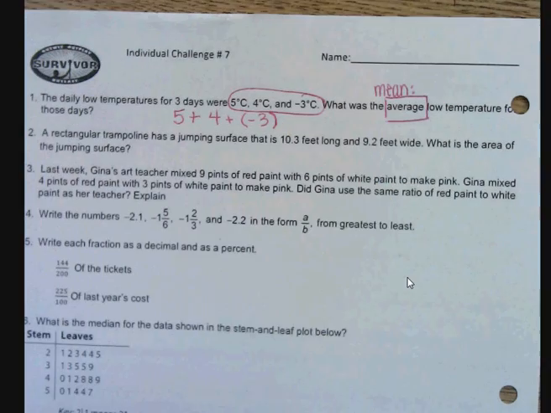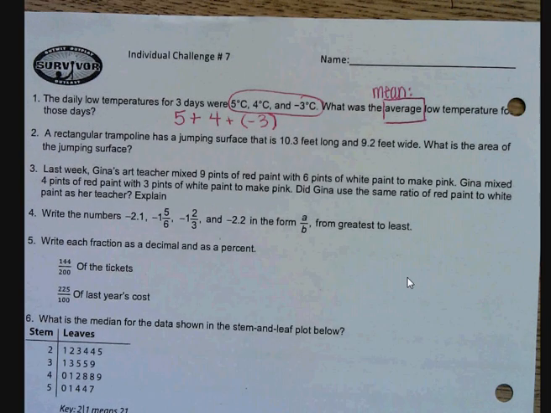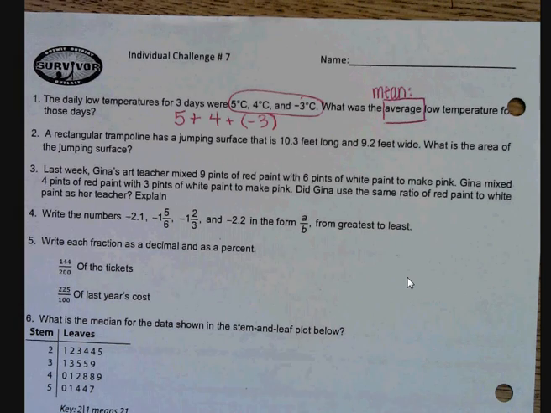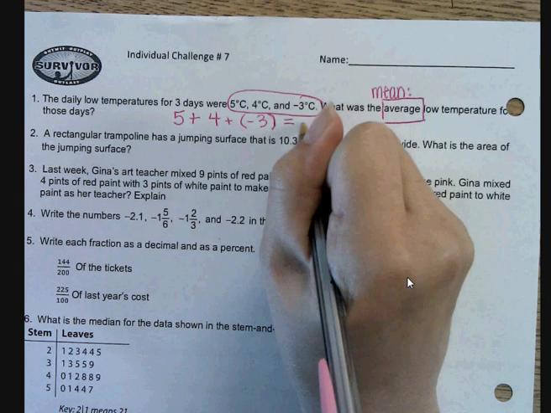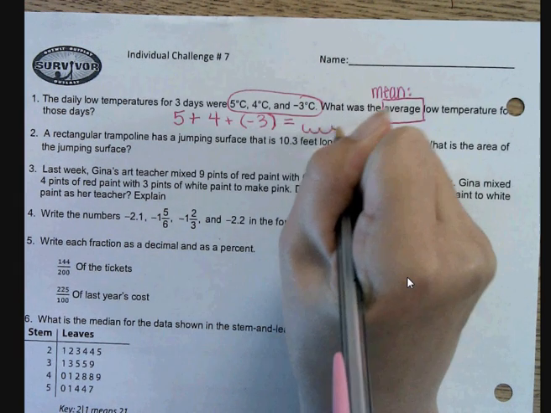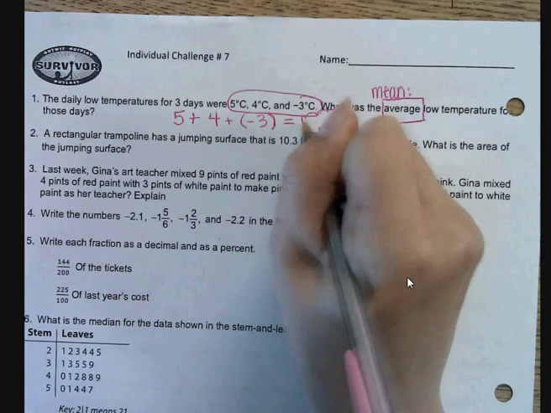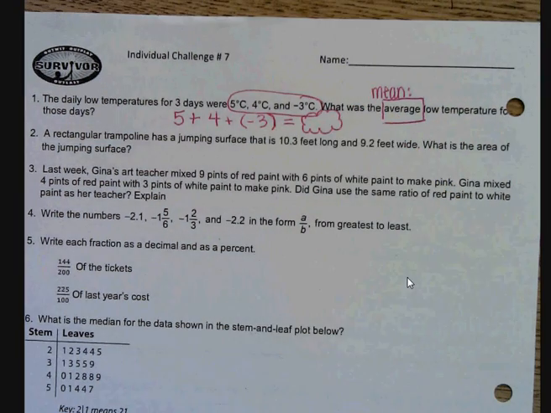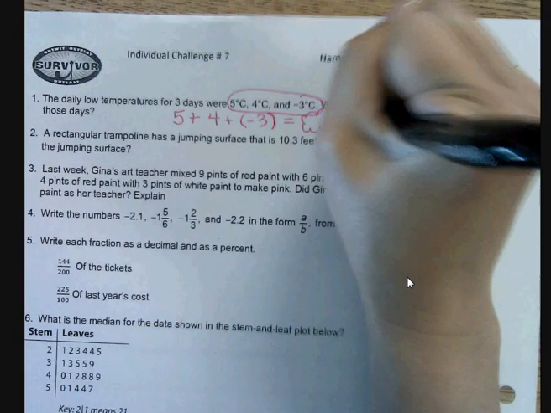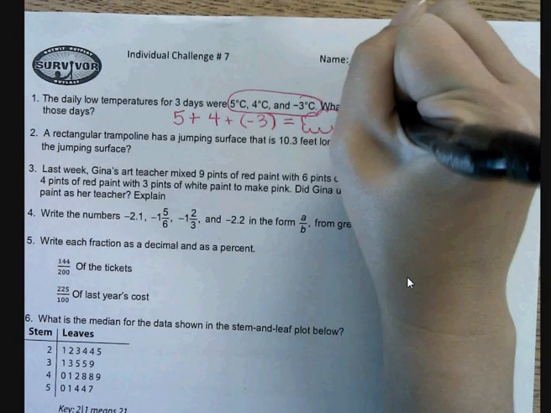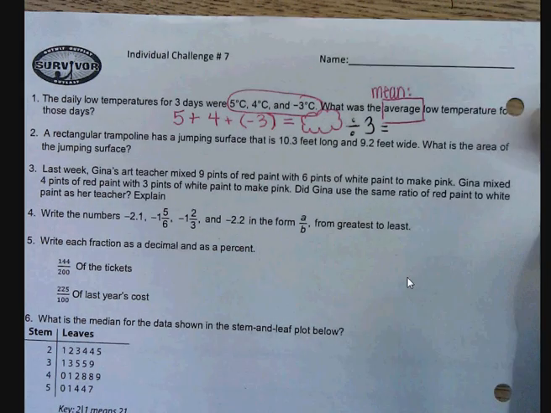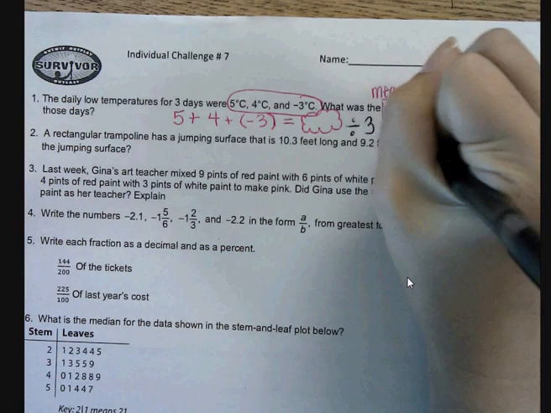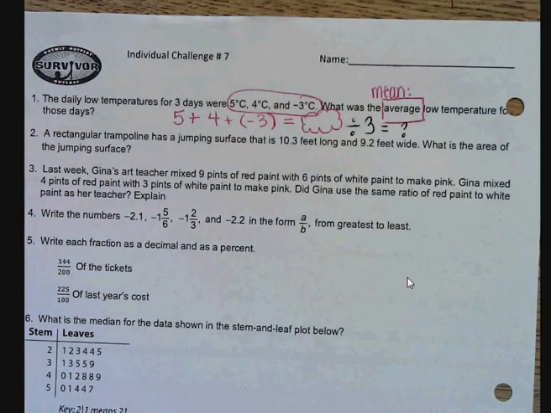Don't forget your integer rules, because we are in integers and we have a negative number. So don't forget your integer rules on how to add. Okay? So then, once you get your final answer, you need to take this answer and then you will divide it by 3. Once you divide it by 3, you should get your final answer for number 1.